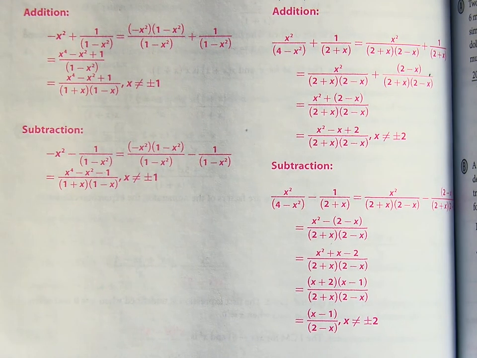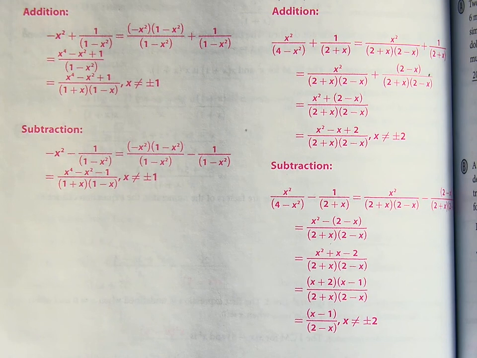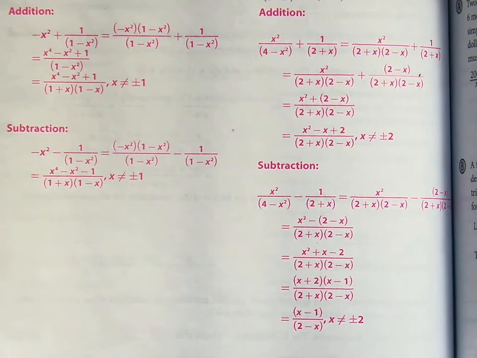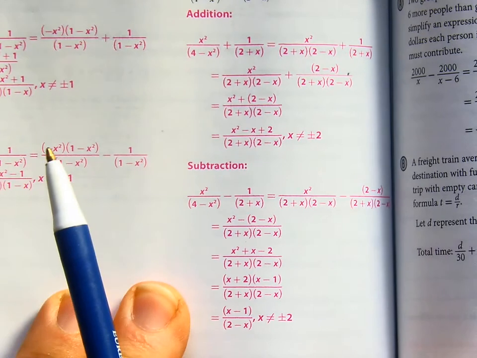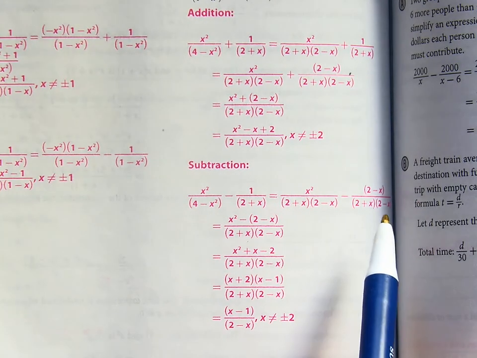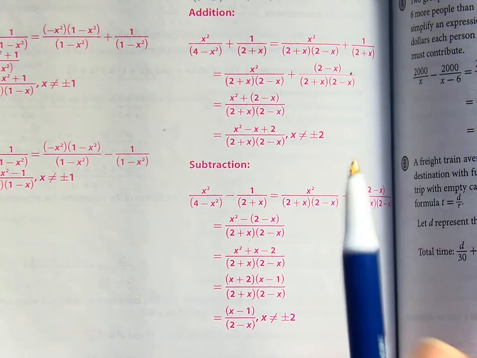Alright. I hope this helped. Oh, let's make sure you can see that last one. That's a 2 minus x down here in the crevice of the button.